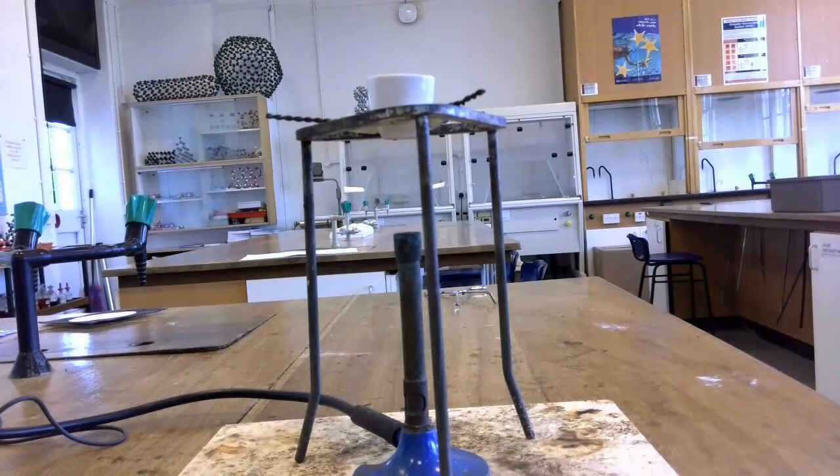Okay, so I've got my Bunsen burner set up and I'm just going to light it and heat my crucible on a blue flame. I don't want to heat it on a roaring flame because I'm not looking to decompose the crystals, I'm just looking to drive off the water. So I don't want a sooty flame which will turn the bottom of the crucible black. And I don't want a roaring flame because that would risk decomposing rather than just driving off the water.